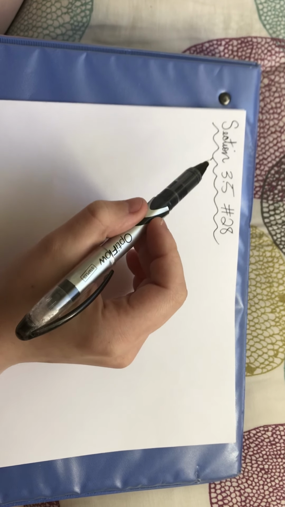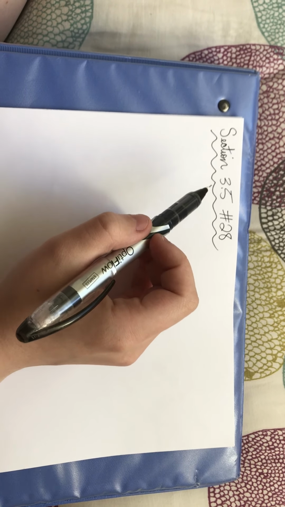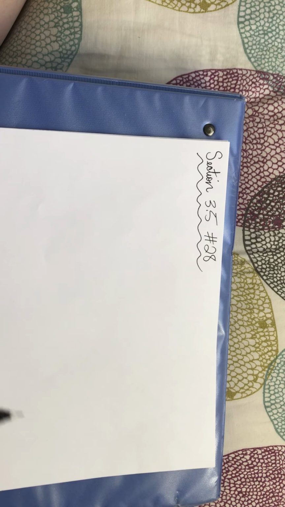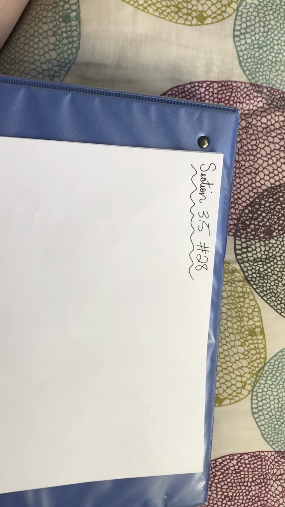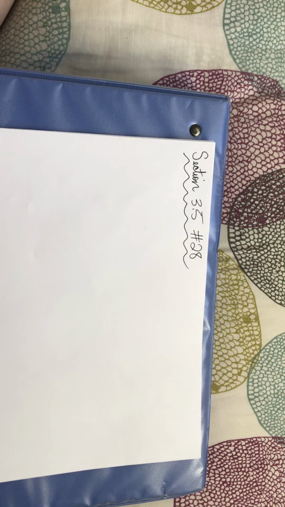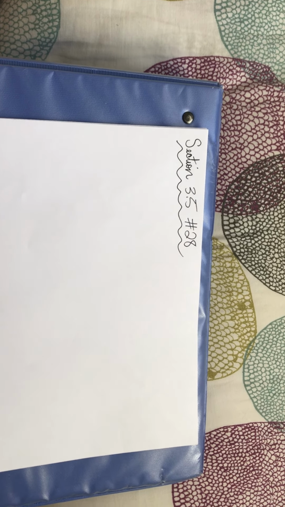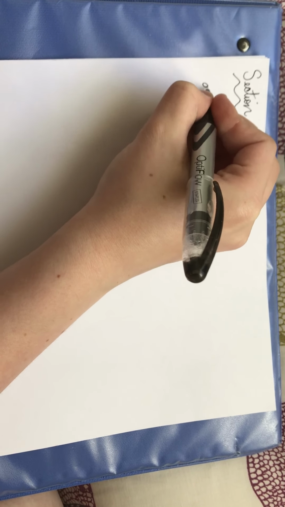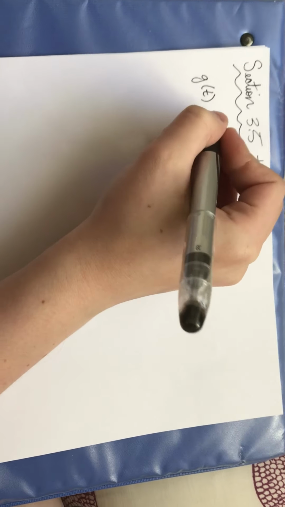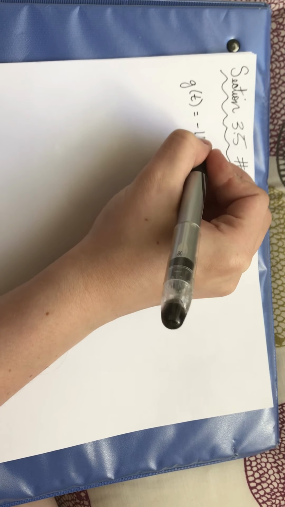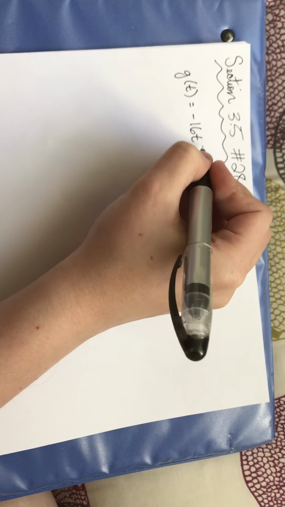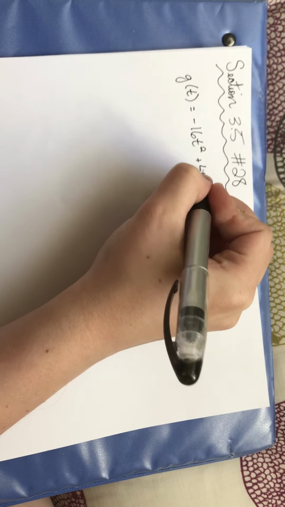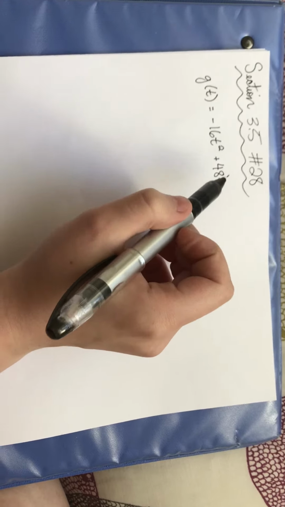So I'm going to be doing number 28 from section 3.5, and this question describes two stones that are thrown vertically upward with initial velocities of 48 feet per second at the same time. So the first stone is described by the function g. It is negative 16t squared plus 48t, 48, of course, being the initial velocity.